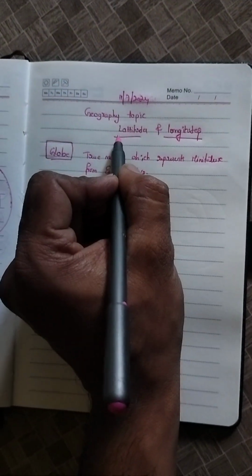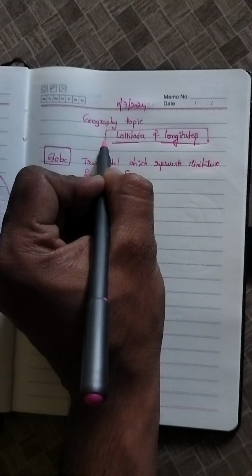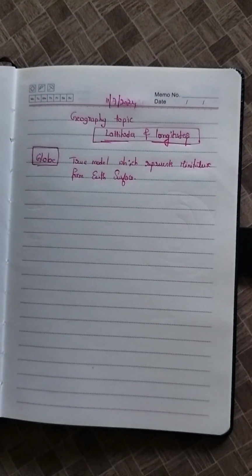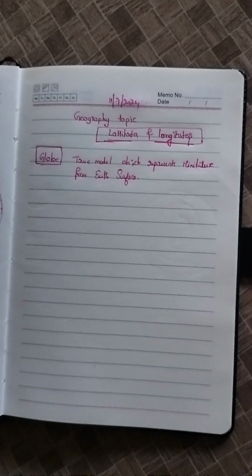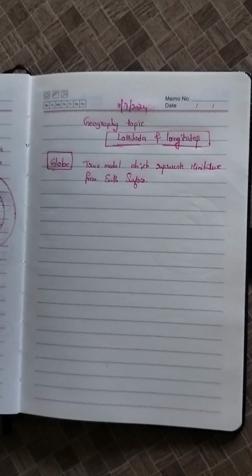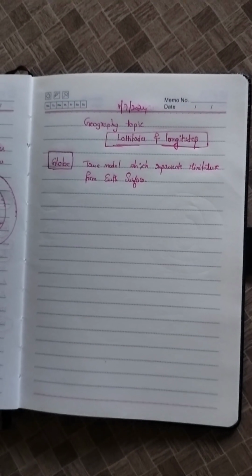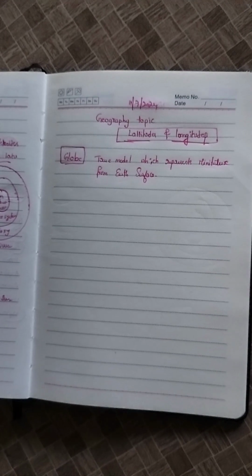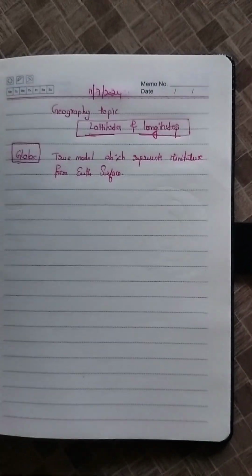And second thing, this latitude and longitude is used for locating one particular point, locating a certain point on the Earth's surface.